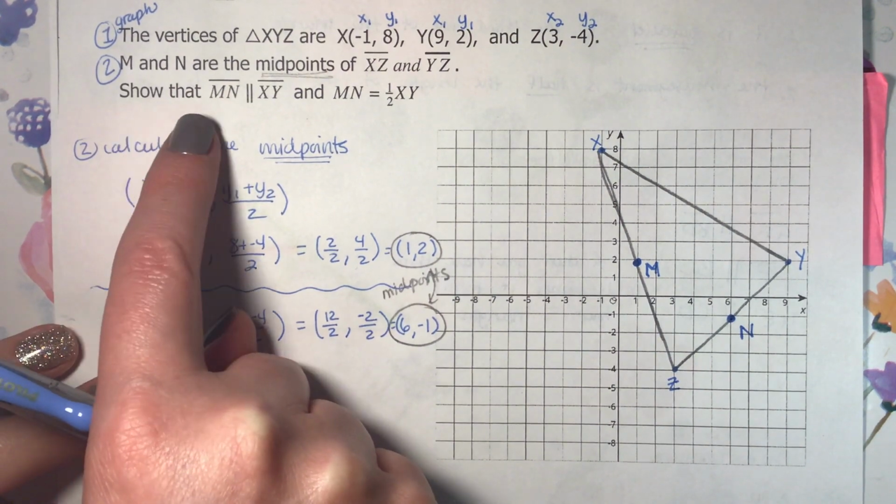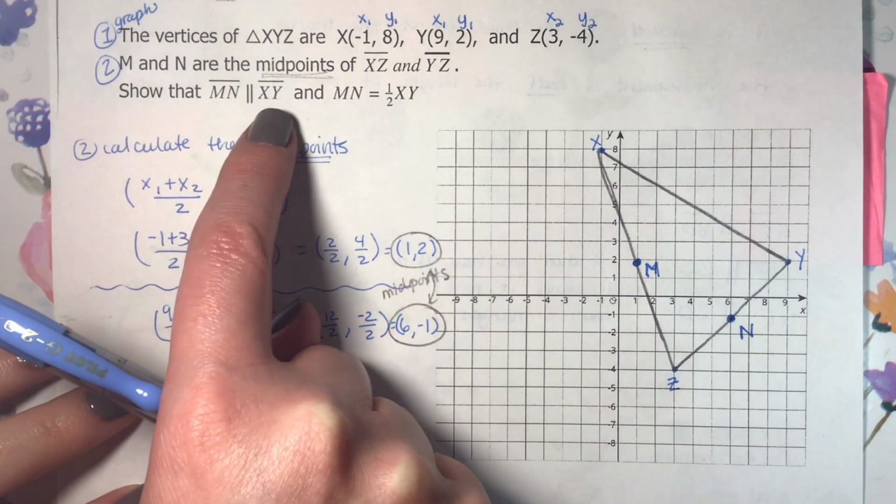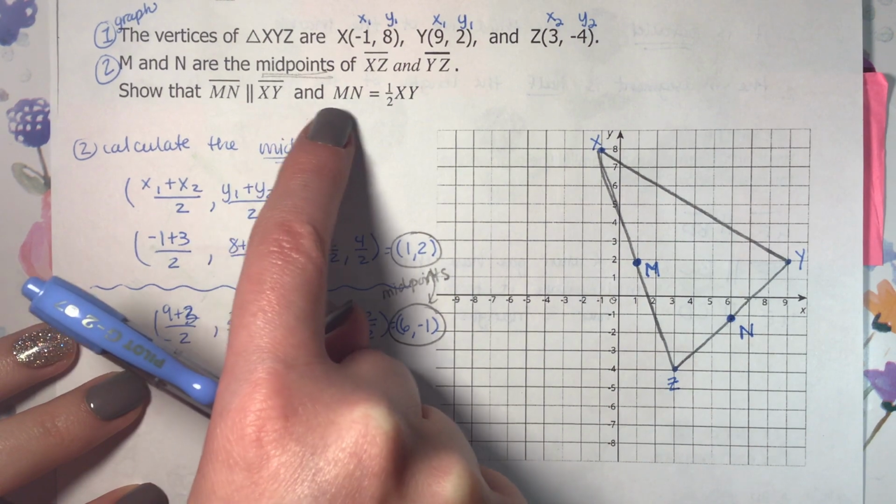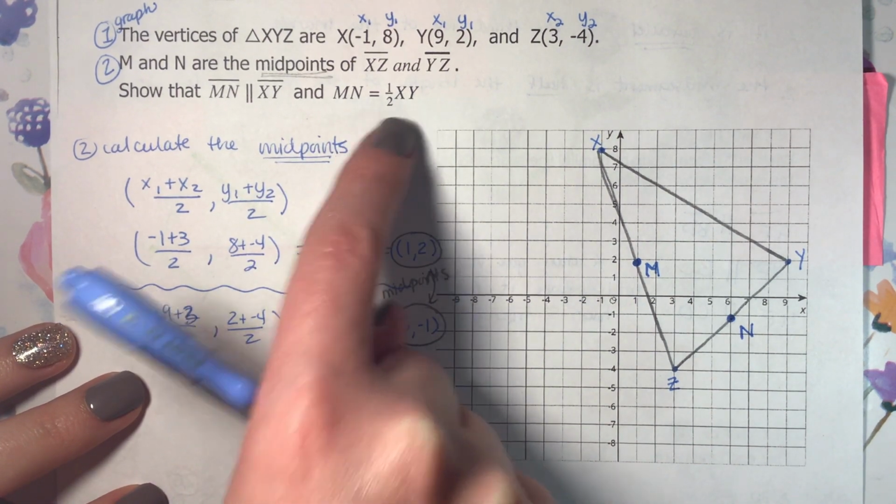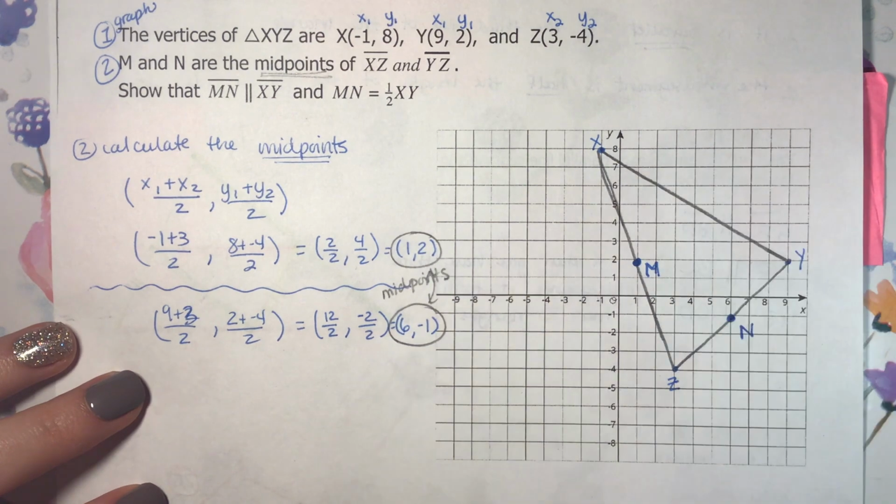Step 3, it says show that MN is parallel to XY and that MN is equal to a half of XY. Alrighty, so I'm going to connect M and N real fast.